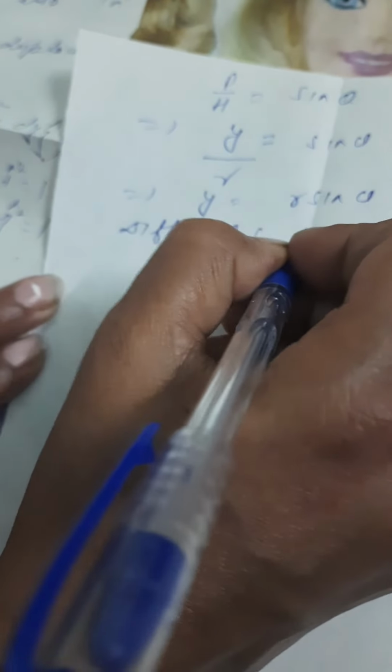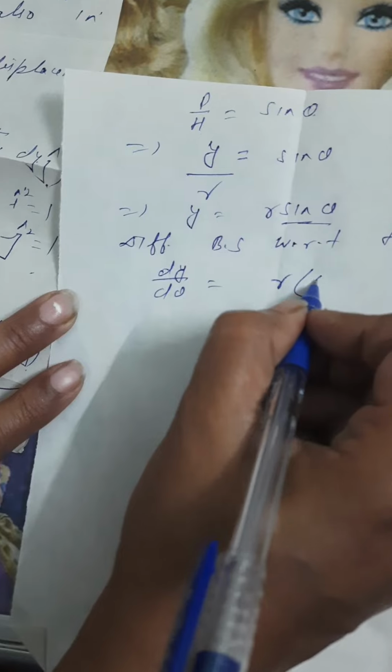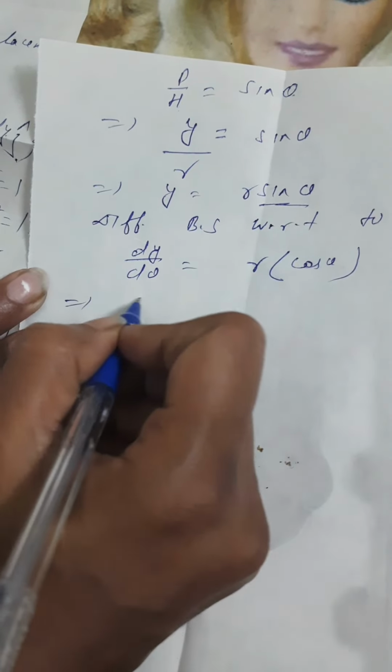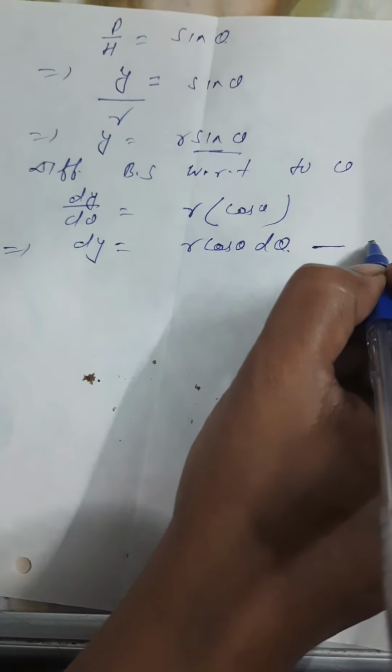So differentiate both sides for the value of dy. For the value of dy, we will differentiate both sides with respect to theta. Then dy upon d theta is equal to r times the differentiation of sin theta, which is cos of theta. So dy is equal to r cos theta d theta. This is the third equation. dy is equal to r cos theta d theta.